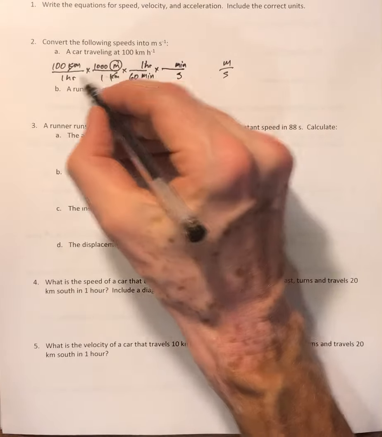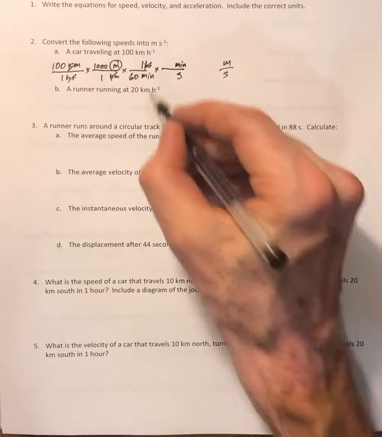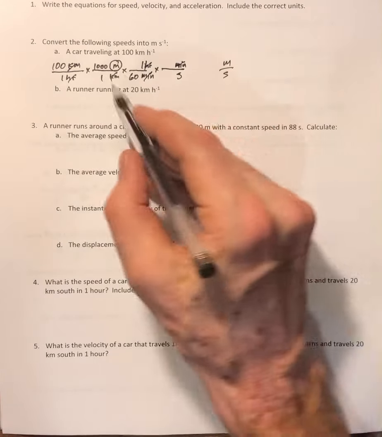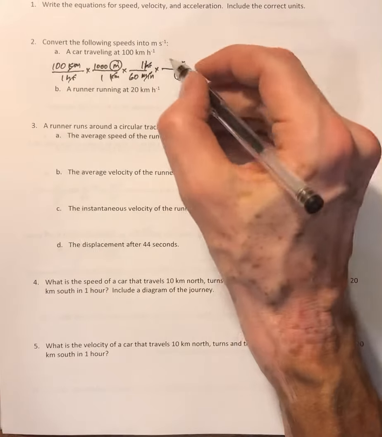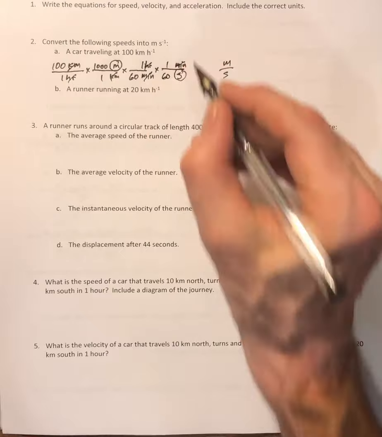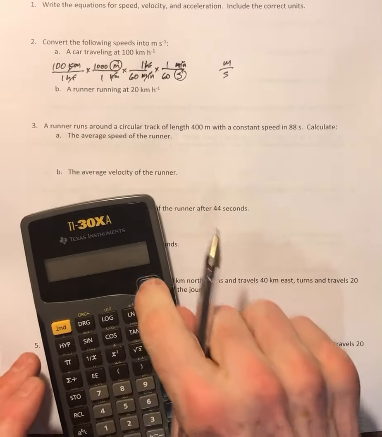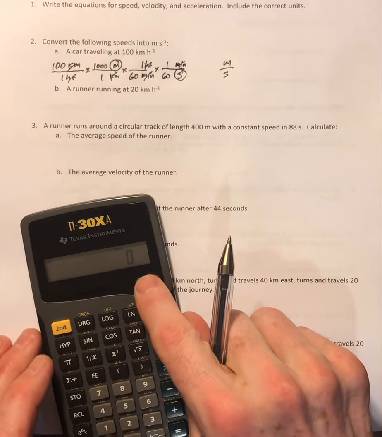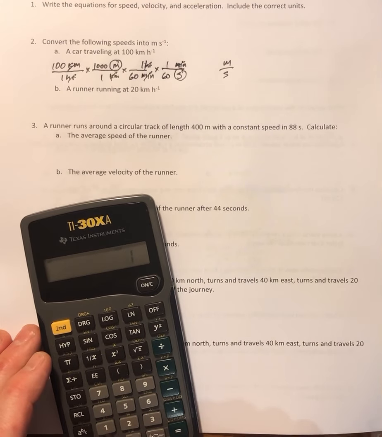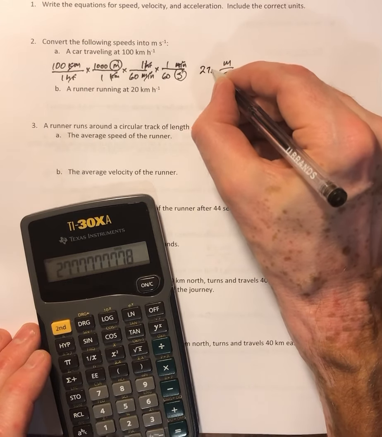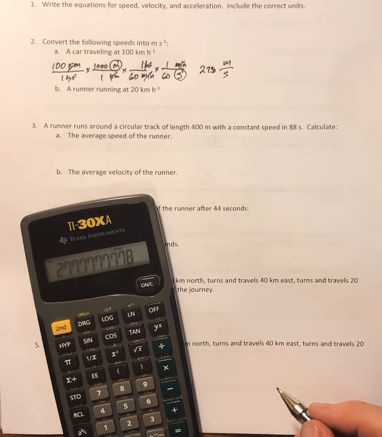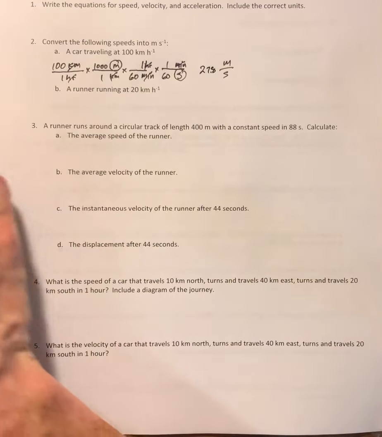And now, if you look at this, hours has gone away, minutes has gone away, and I'm left with seconds, which means that I have this equation pretty much solved, other than putting in 60 under 1 there. And then I just multiply across, divide by whatever is on the bottom, and I think that's just 100 times 1,000, which is 100,000 divided by 3,600 gives me 27.8 meters per second. Okay, I'm going to skip this problem since it's the same thing.